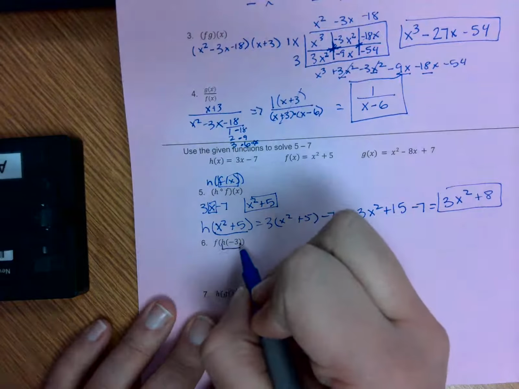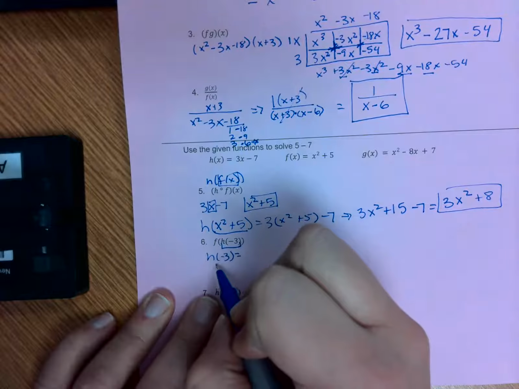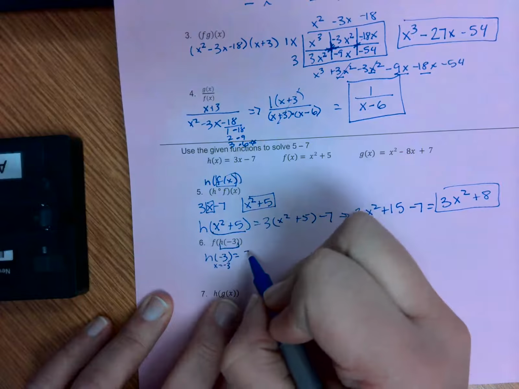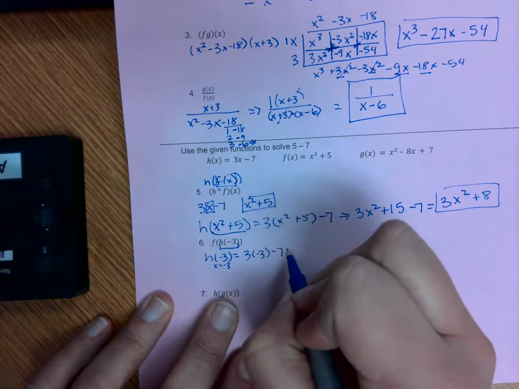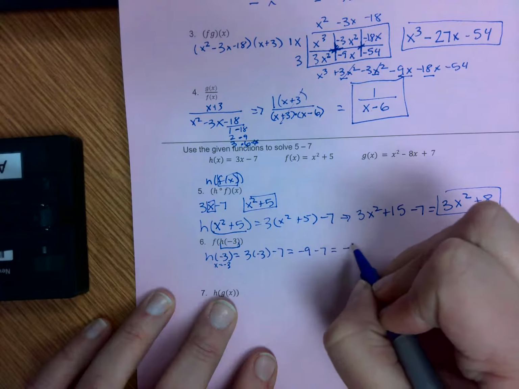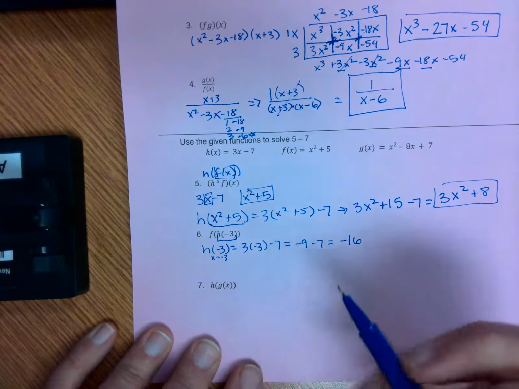Here, now I'm starting with a number, so I'm going to focus on that number first. Remember, this is saying that x is equal to negative 3 in my function of h. So this is 3 times negative 3 minus 7. So negative 9 minus 7 is going to give me a negative 16. Negative 9 right here minus 7. So now this whole thing is equal to negative 16.